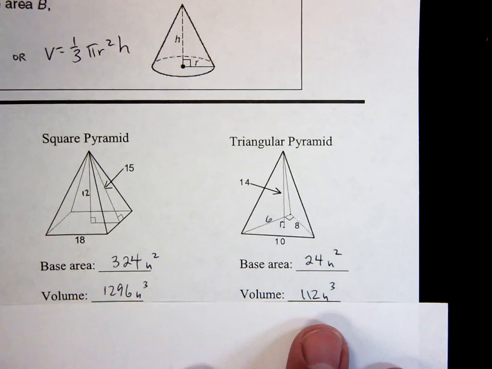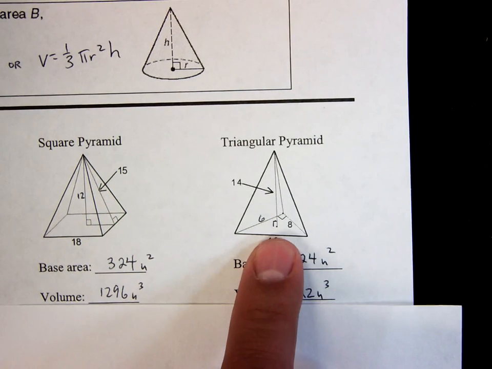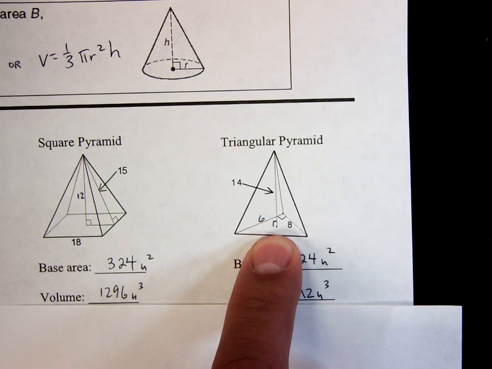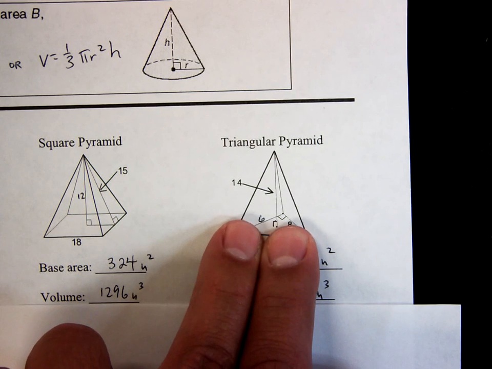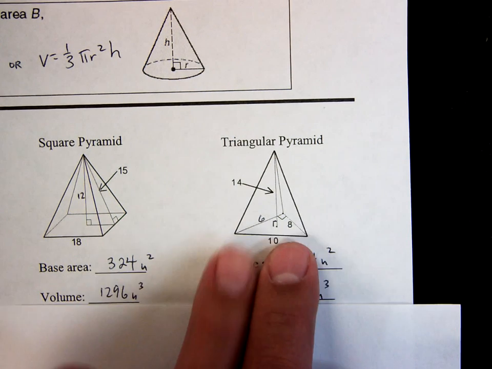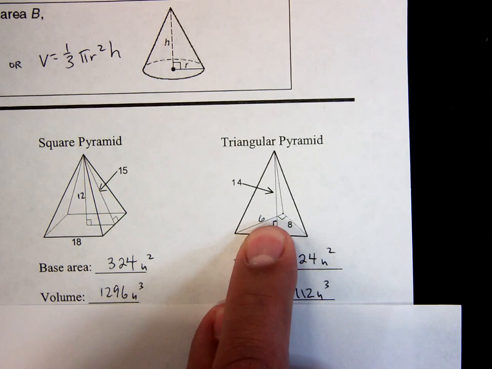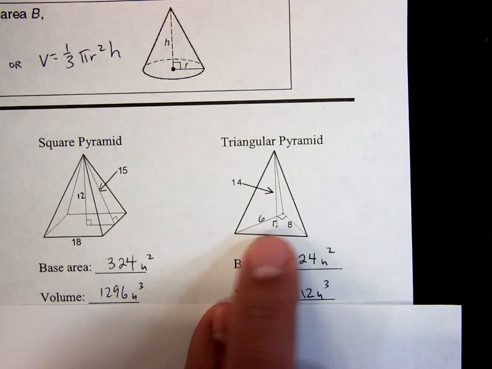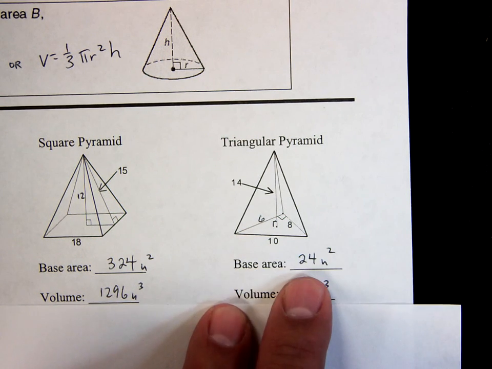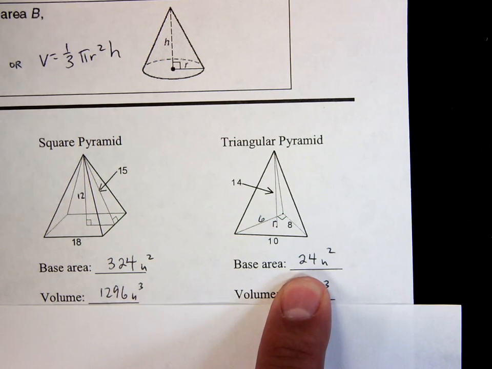This one, again, I had to do Pythagorean theorem because to get the area of the base, it's got to be base times height. But again, they've got to be perpendicular to each other, so this is my base and my height. If that's 8 and that's 10, that makes that piece 6. So 6 times 8 is 48. 48 divided by 2 is 24. So the area of the triangle is 24.